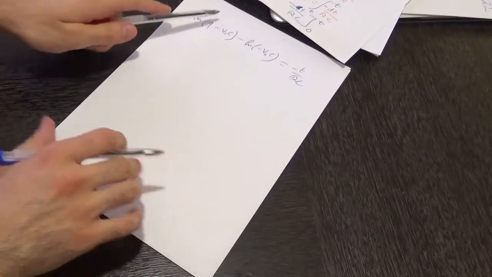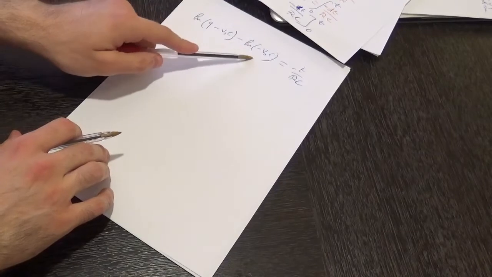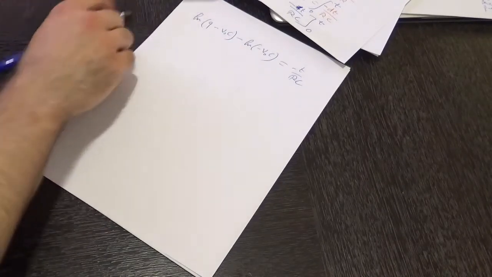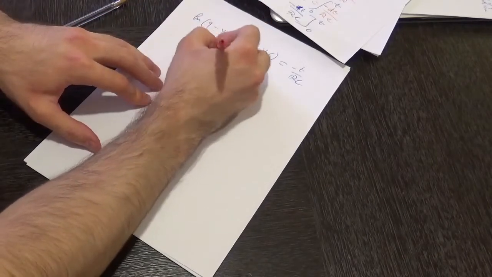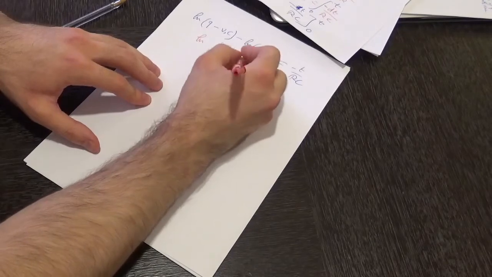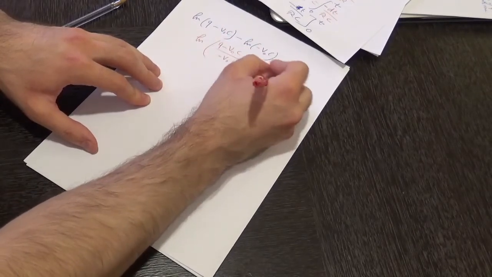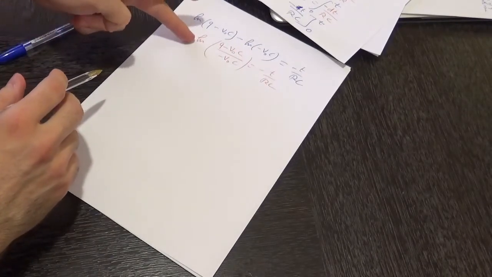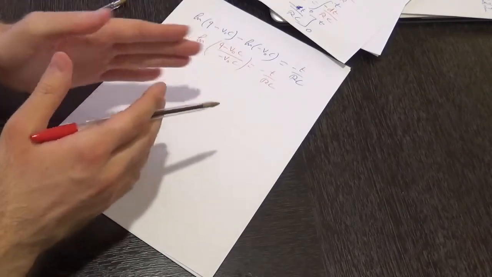So over here we have ln of a minus ln of b. It can be written as ln of a over b. So we have here ln of q minus v0c over negative v0c, which is equal to negative t over rc. Now we need to get rid of the ln. To get rid of the ln, we need to take the exponential on both sides.